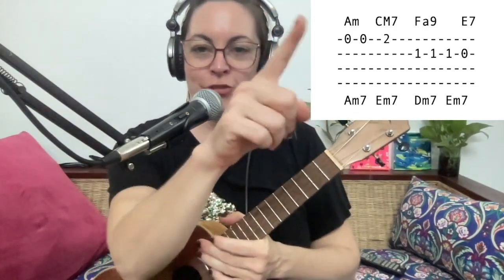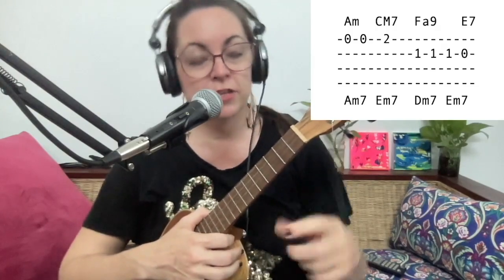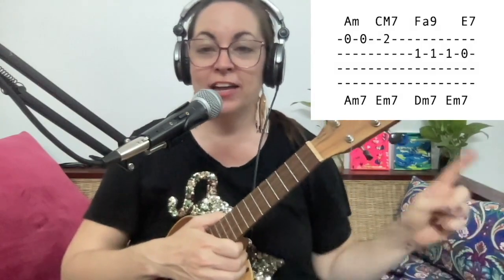So I've got 2 possible chord progressions for you that match this bass tab. They match stylistically and they match music theoretically. Let's look at some of the chord shapes real quick. A minor is the 2nd fret, the G string. C major 7 is the 2nd fret, the A string. F add 9 is the next one. F add 9 is the 1st fret, the E string.